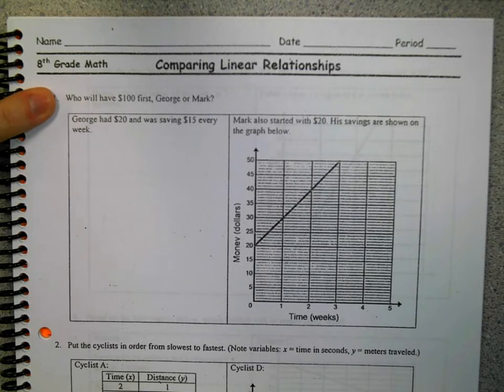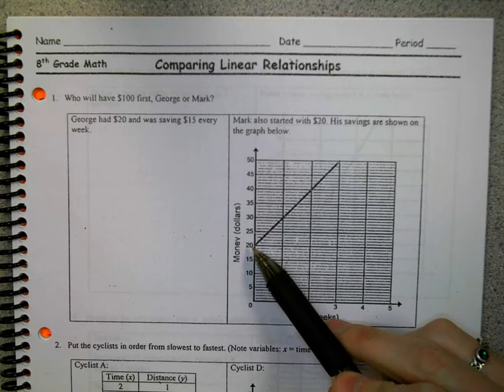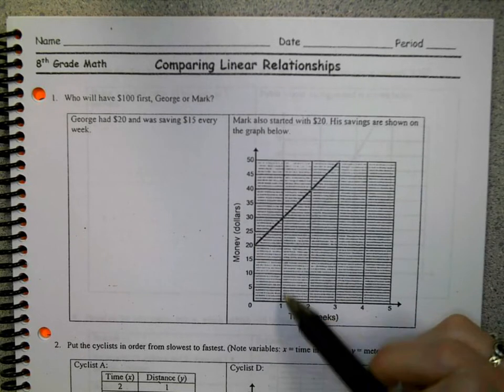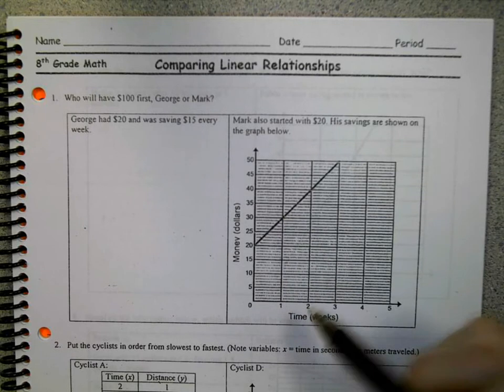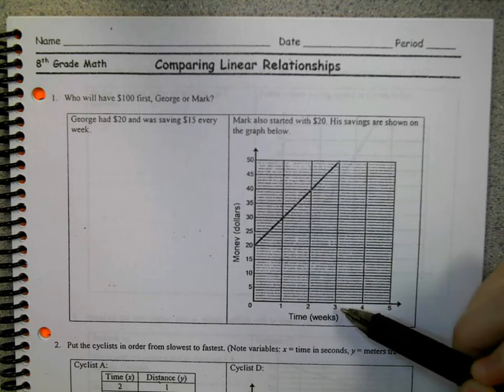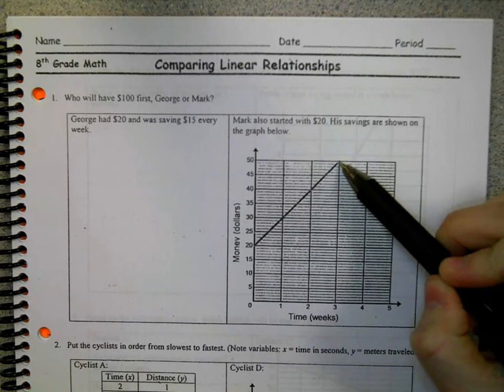In order to compare them, the easiest way to do that is to put both George and Mark on the graph, and then we can see very easily who's going to have $100 first. So Mark is already on the graph. He started at $20, and you can see after 1 week he had $30. After 2 weeks he had $40, and after 3 weeks he had $50.